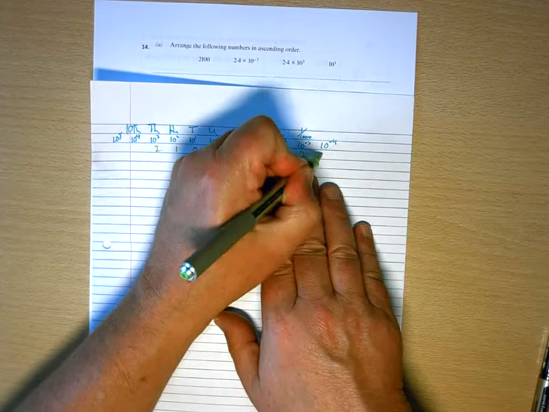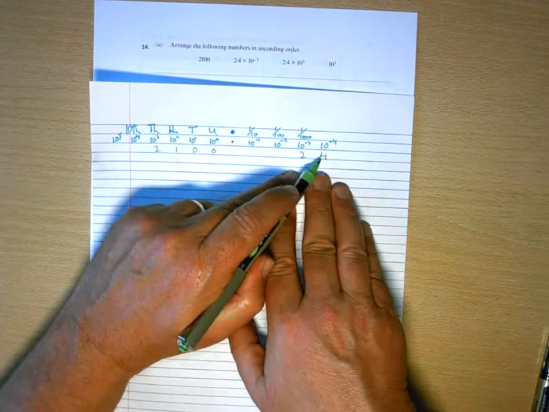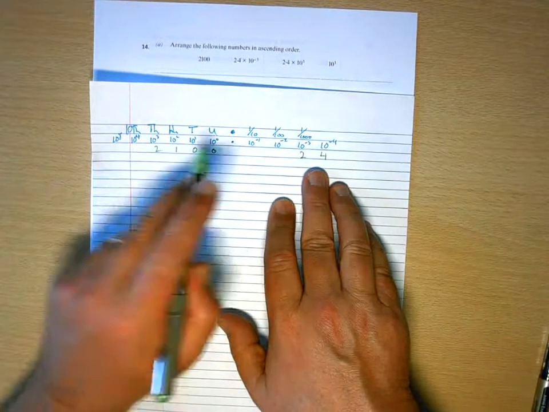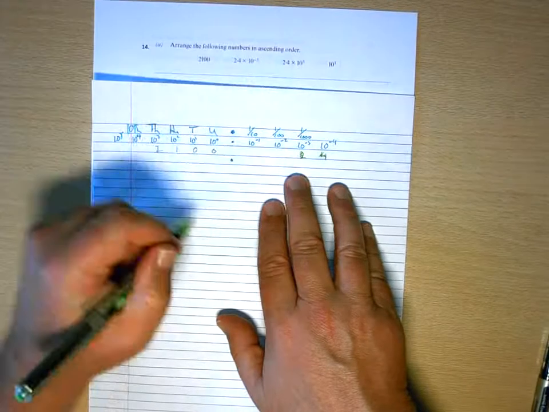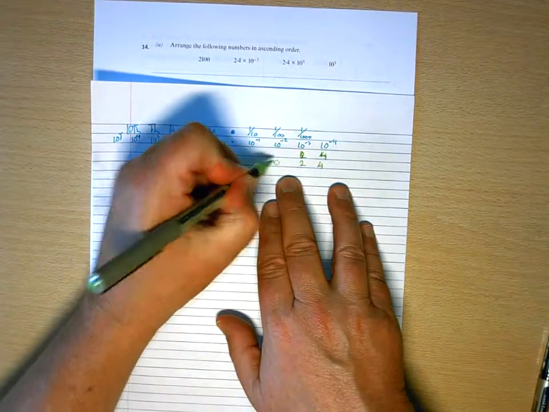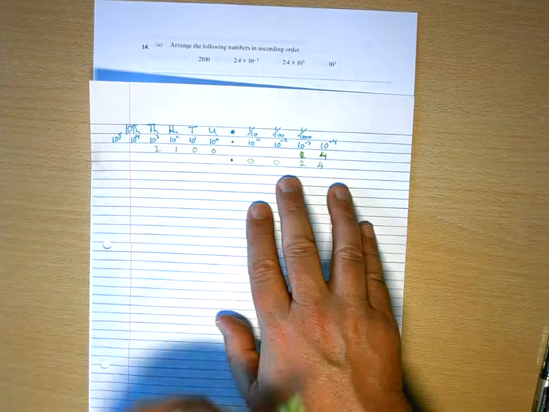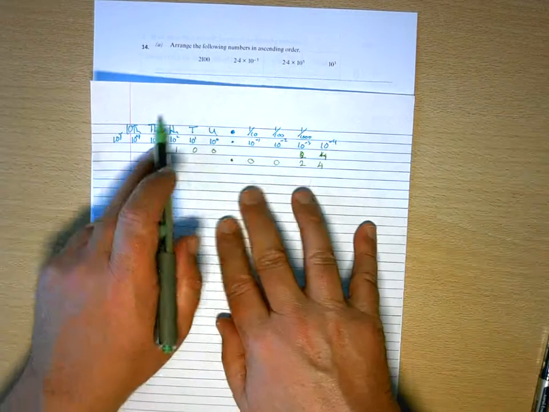So we would have the 2, 4. So 2 is at the 10 to the negative 3. The 4, we only have one decimal place. We'd have 2, 4, and then we'd fill these in with zeros. So that number is much smaller than that number.